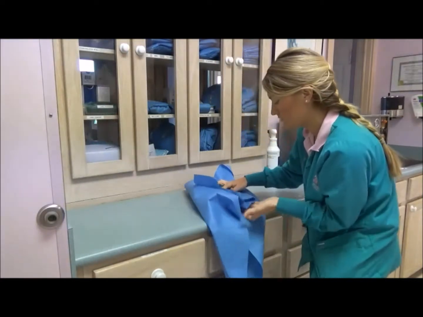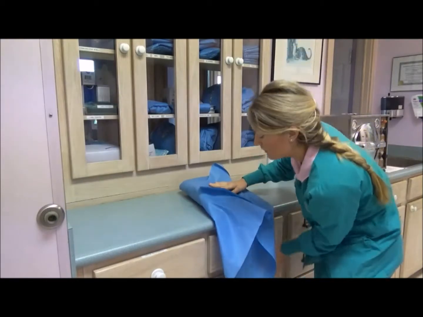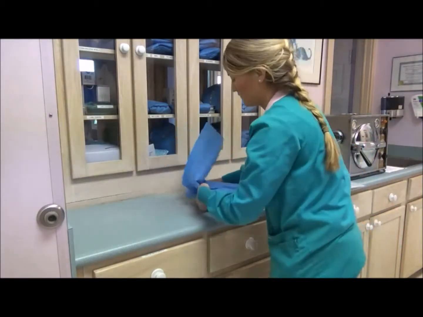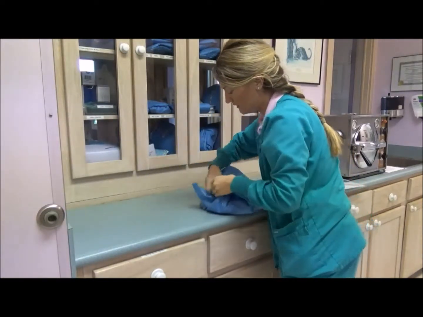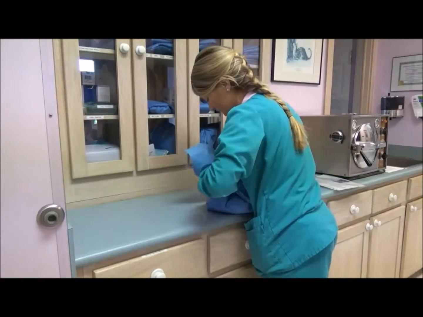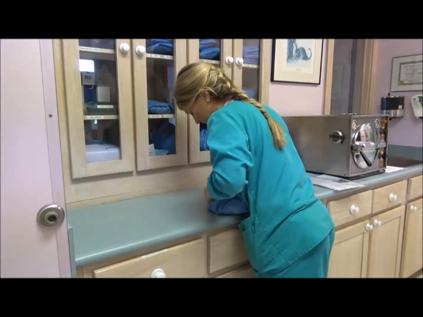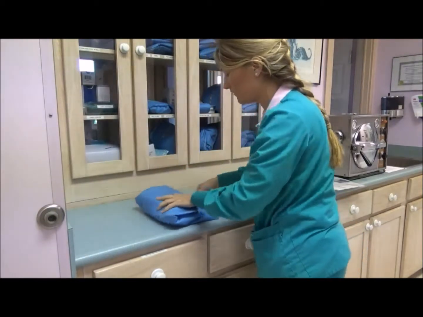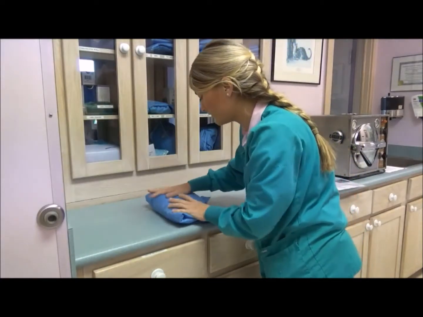And you finish off by folding this last edge. You fold the last edge into this little pocket here. And then you leave a little pull tab there, and that's how you'll start to open the pack.